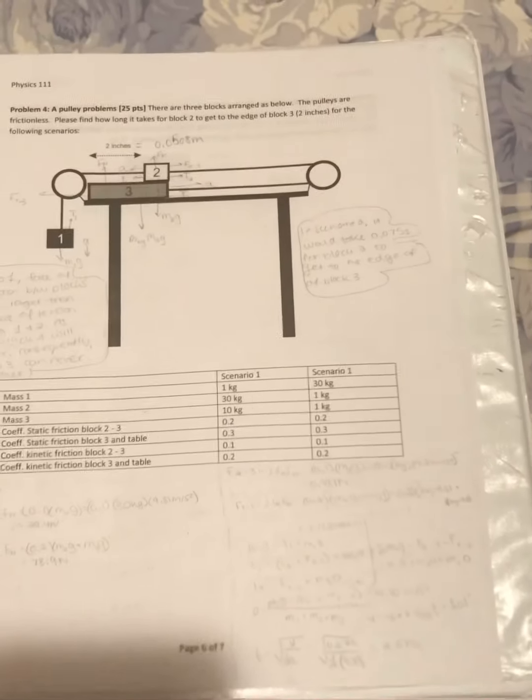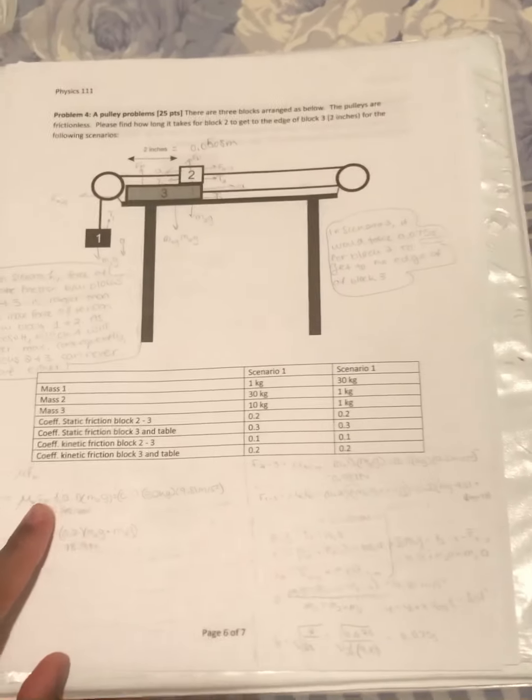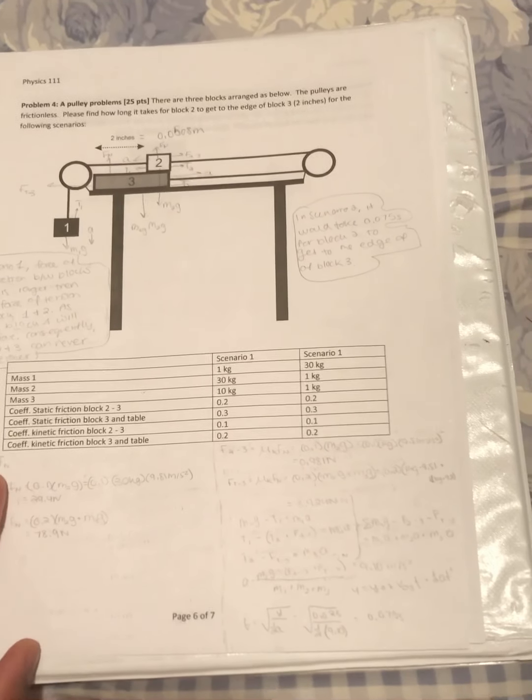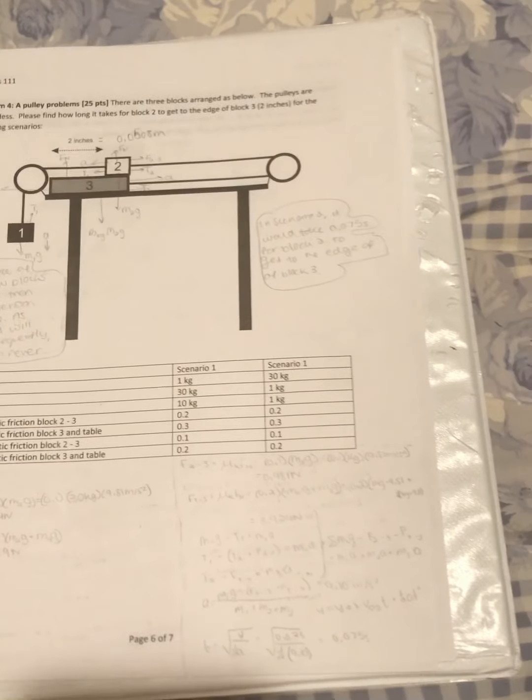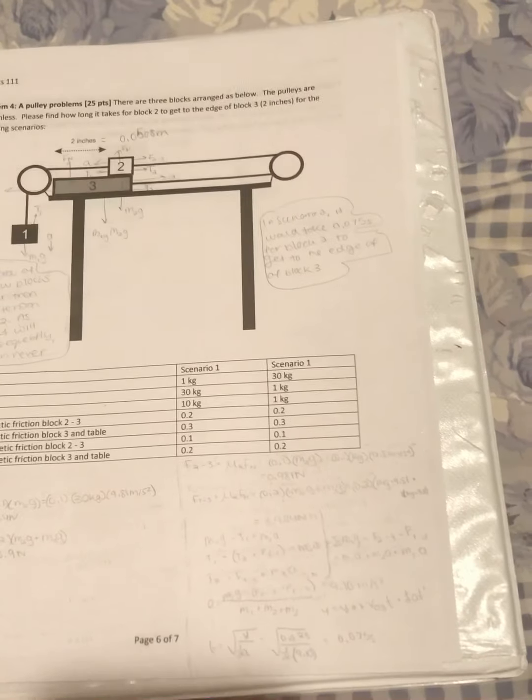Then I used mu k times the normal force to find the friction force. And I did that for each one.